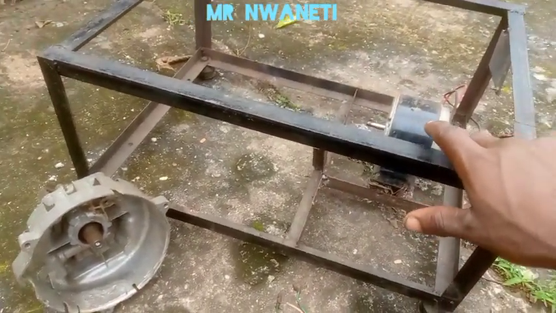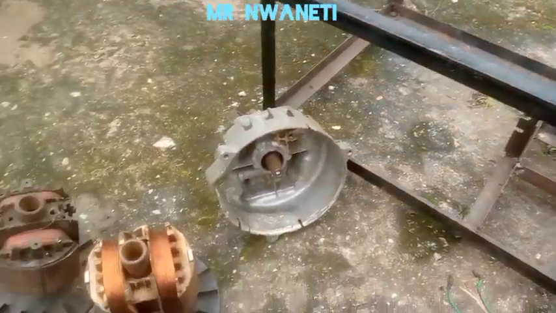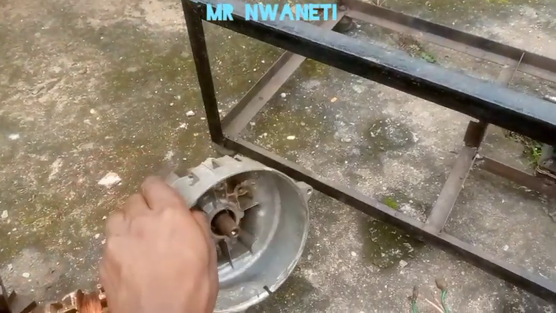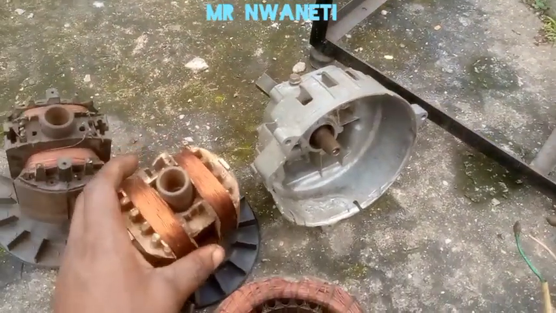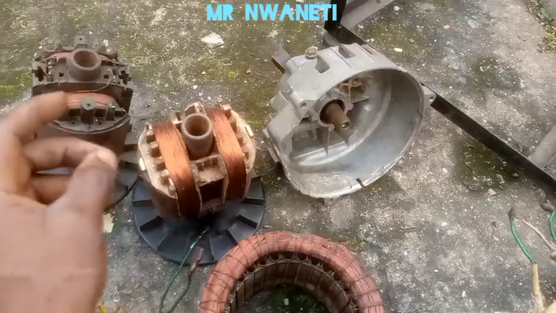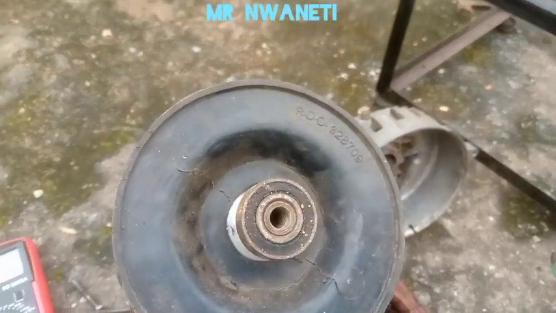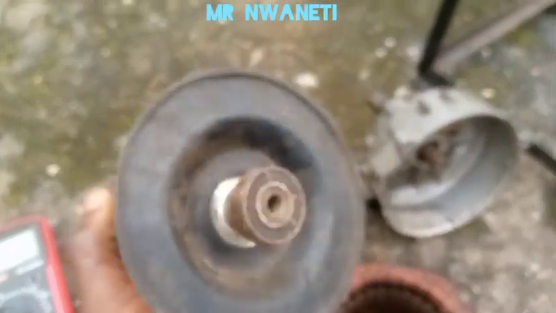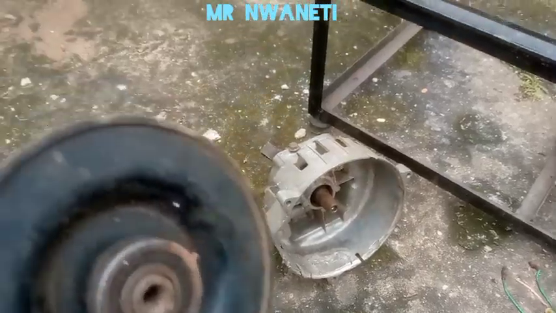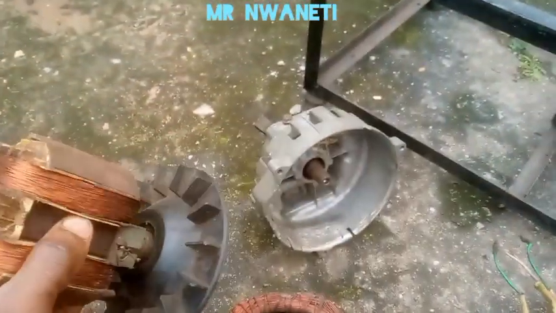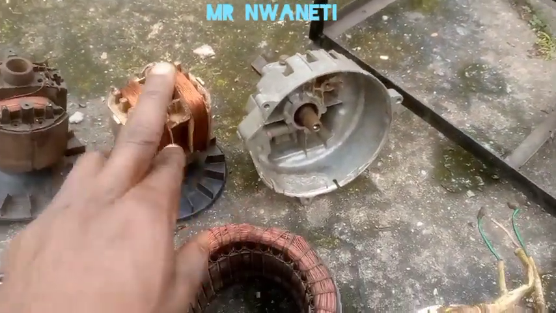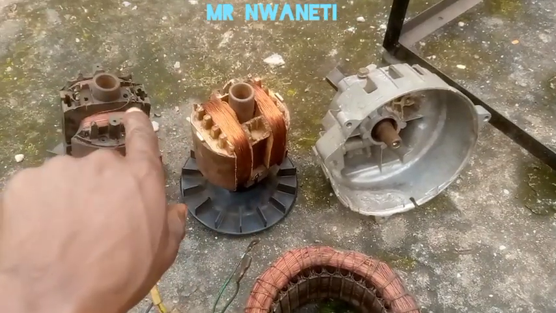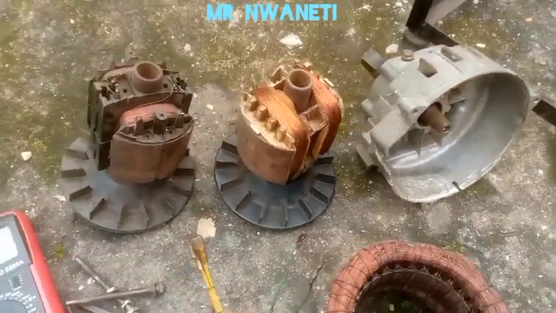You can see my motor is already coupled. This is my case. These are the two armatures I have. This one has a small bearing, you can see it, while this one has a big bearing. So both of them are the same, but different capacity. Both of them cannot enter the same case.